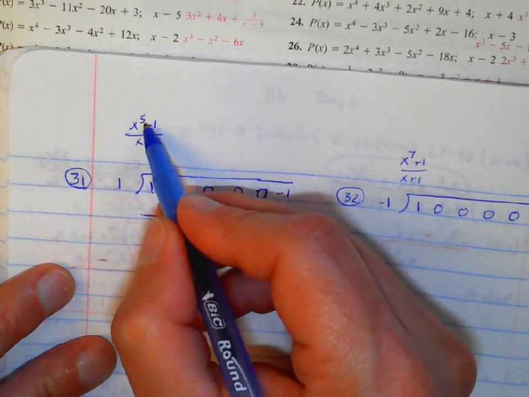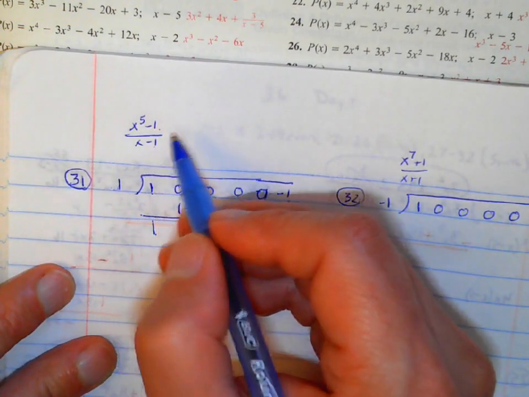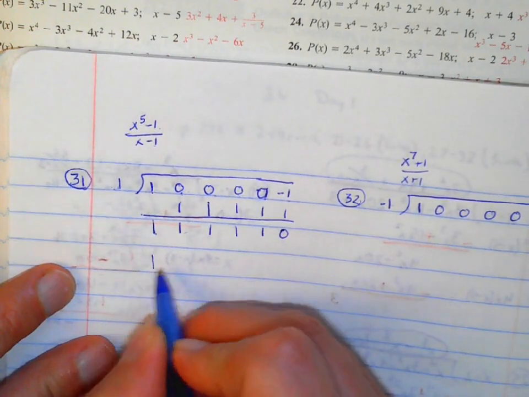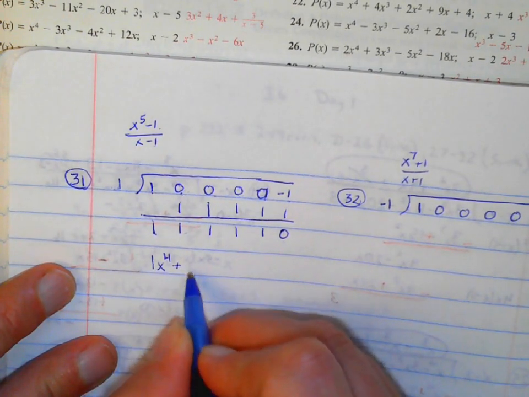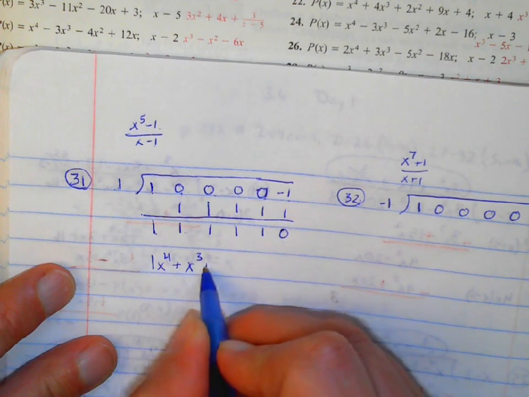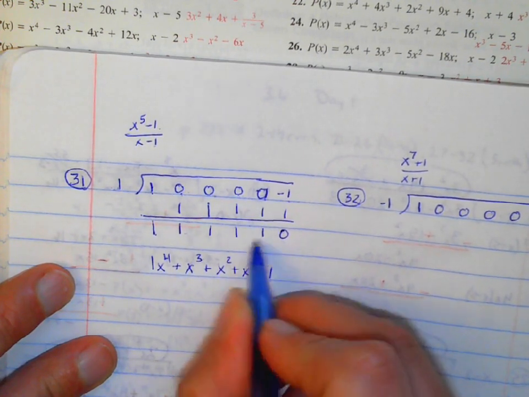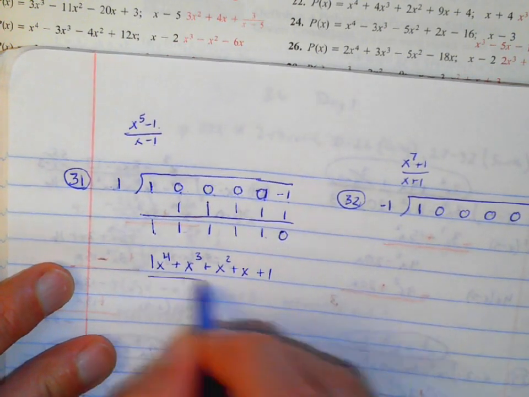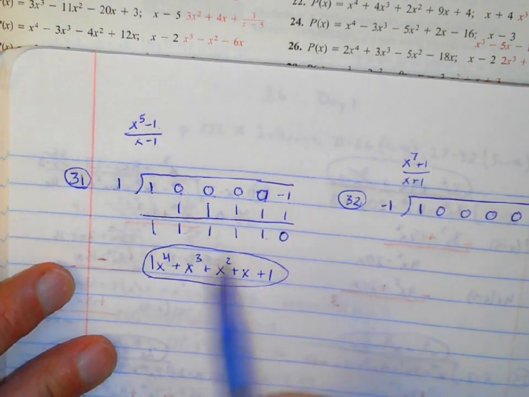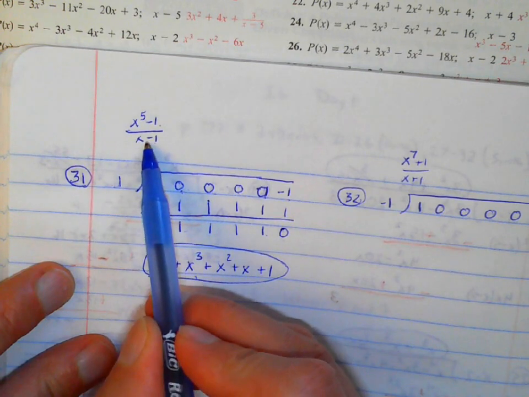So if we have x to the fifth over x, that gives me an x to the fourth. So we're going to have 1x to the fourth plus 1x to the third plus 1x squared plus 1x plus 1. So that means that this times x minus 1 is equal to that.